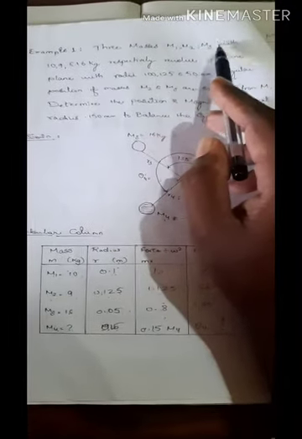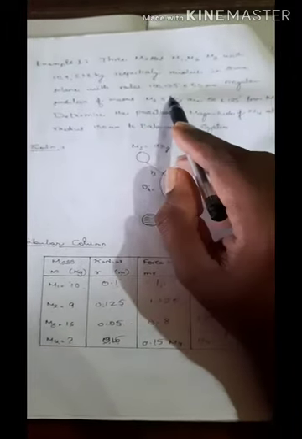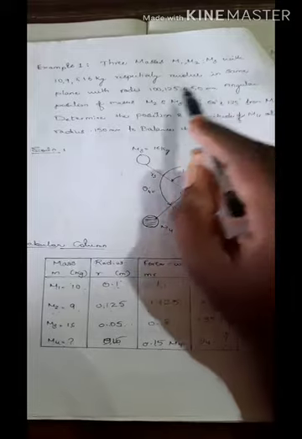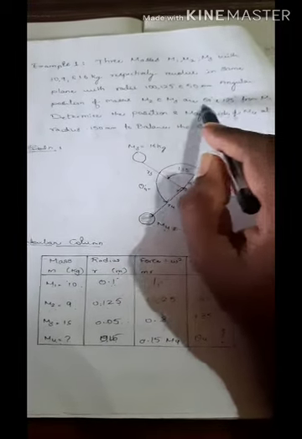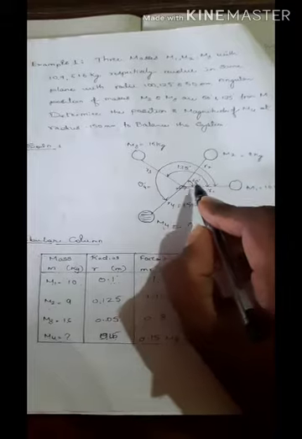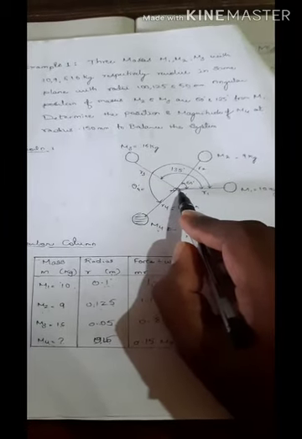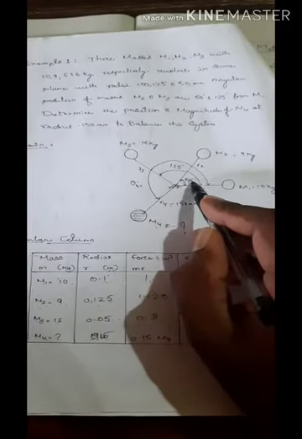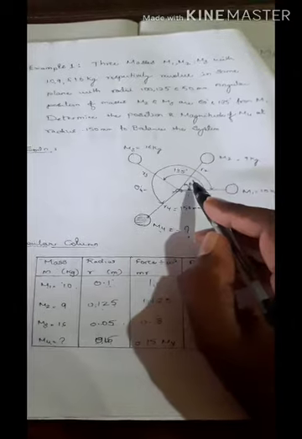So once again, three masses M1, M2 and M3: 10, 9, 16 kg. The radii are 100, 125, 50. Angular positions of M2 and M3 from M1 are 60 and 135 degrees. So draw the phase diagram. M1 is at 0 degrees, the reference. M2 is at 60 degrees, and M3 is at 135 degrees. M4 we don't know where it is, so we'll find M4, but radius R4 is already given as 150.